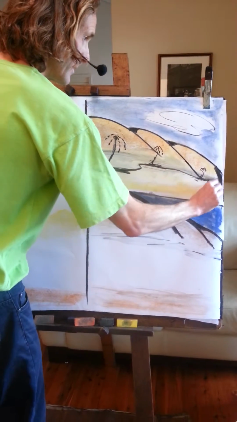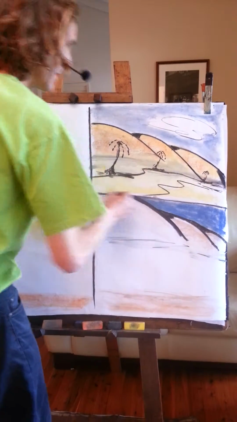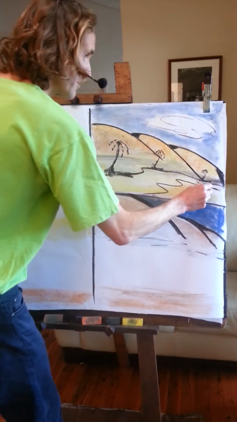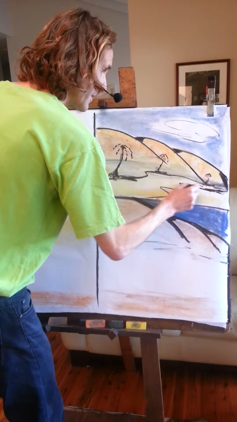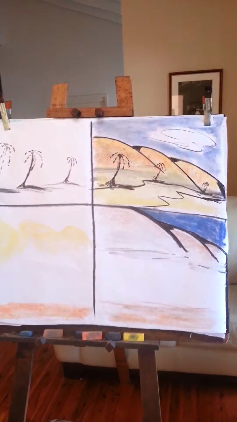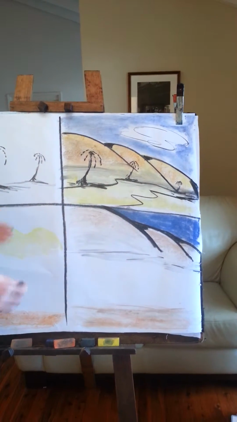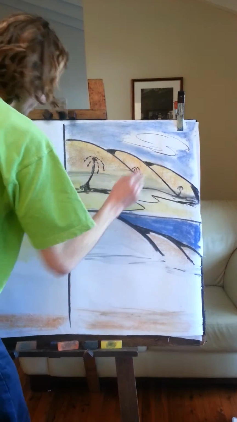Who knows? Our traveller today may be coming down this path. And that will give us just a bit of perspective and a bit of interest to the story. Now, obviously, there's black and white dots at the moment. We can make them look a little more realistic.